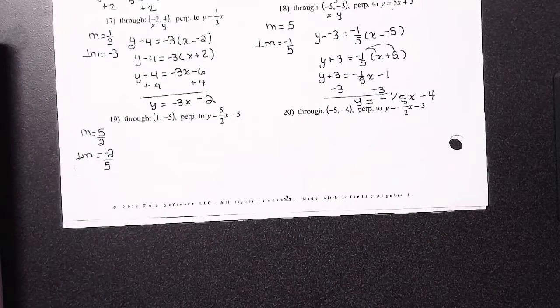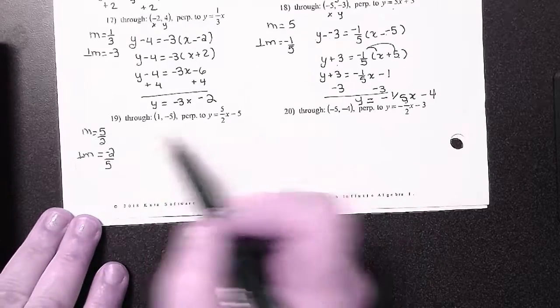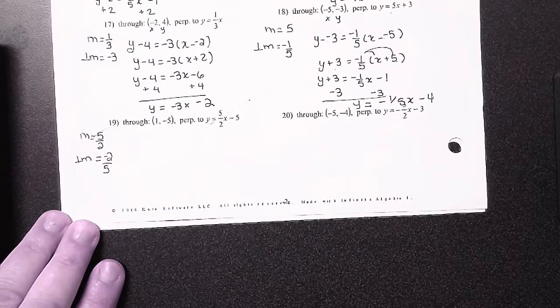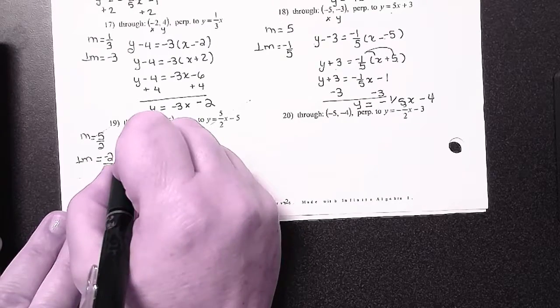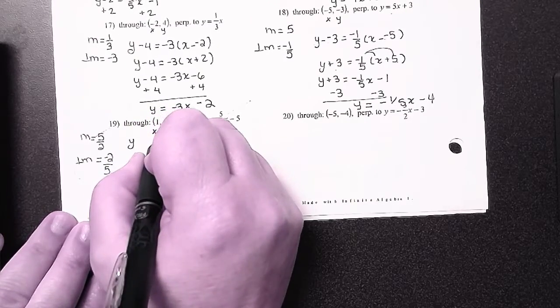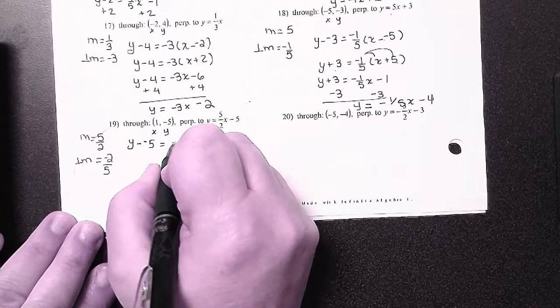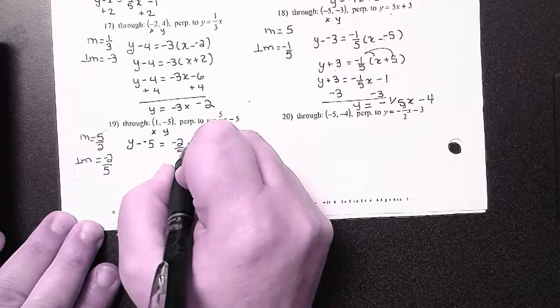Okay, I don't use this, and if you want to, cross that out and cross that out too, so that you know not to go back to it. So you're going to go y minus -5 is equal to -2/5 times x minus 1.